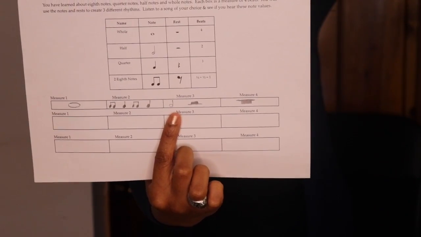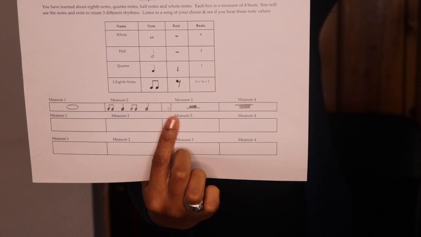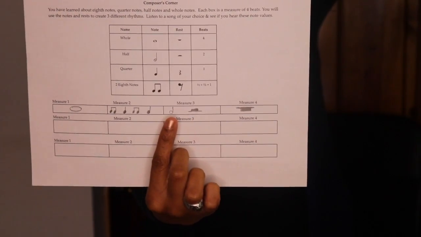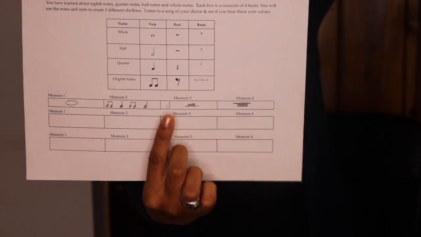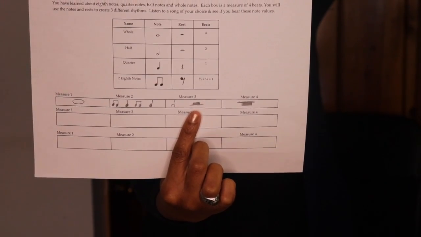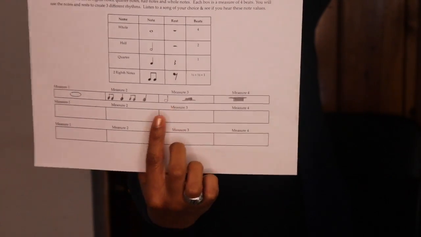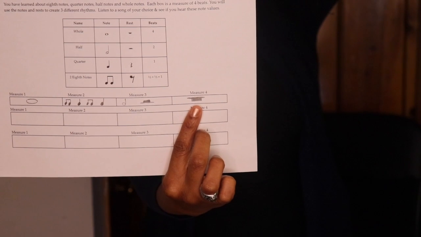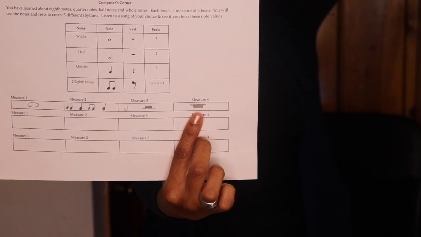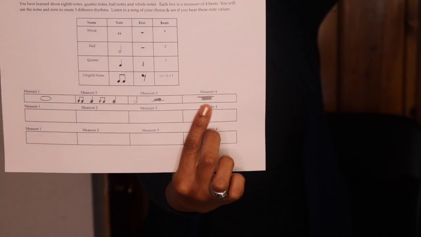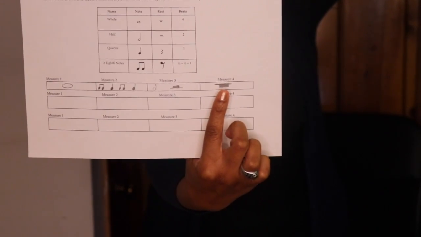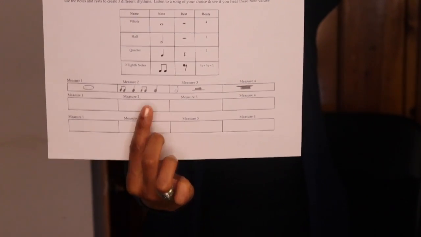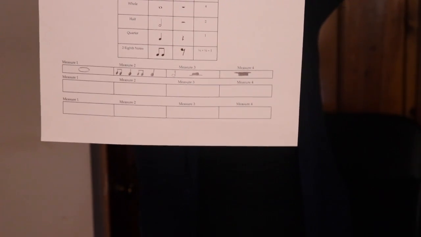Next I have the half note. And so for a half note, it's just 2 beats, and then I also have a half rest. And I know that 2 beats of sound plus 2 beats of silence makes 4 beats. So that measure is complete. And for the last measure, I put a whole note. And I know that a whole note gets 4 beats. So I know that this measure is also complete. So I've double checked all of my measures. They all added up to 4 beats.